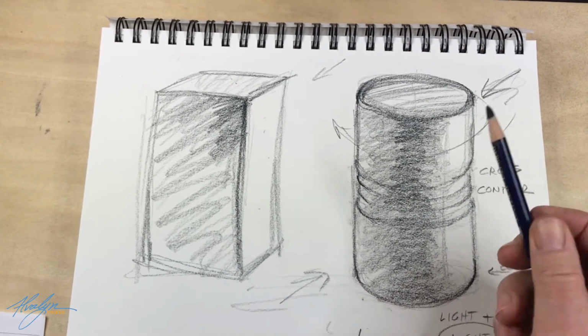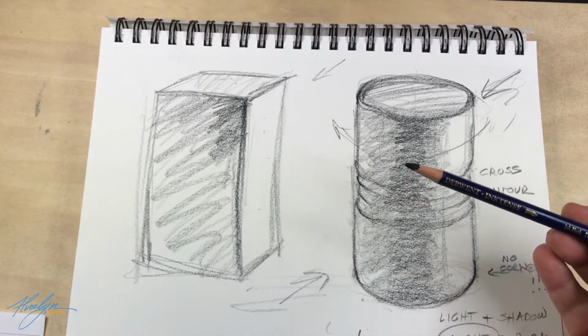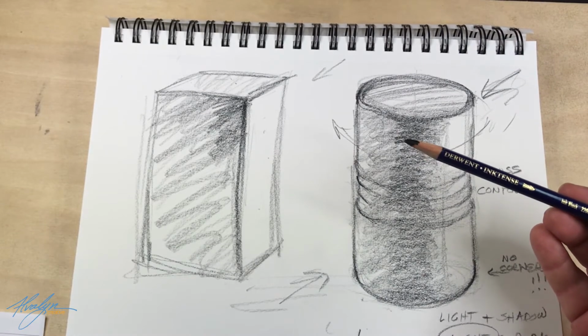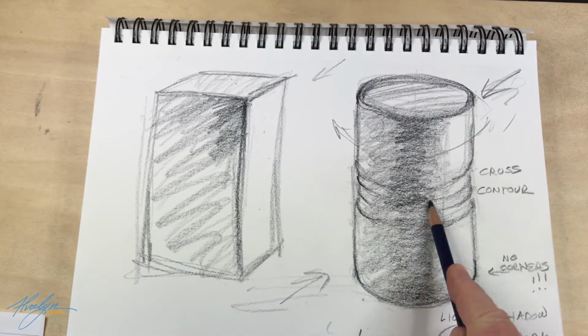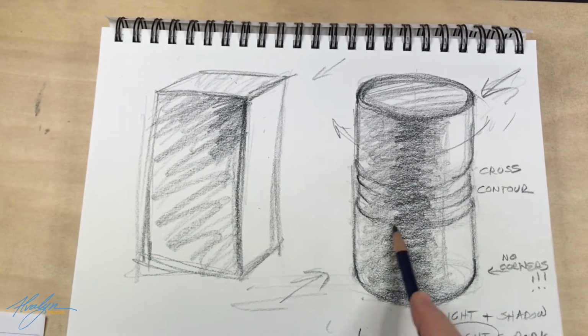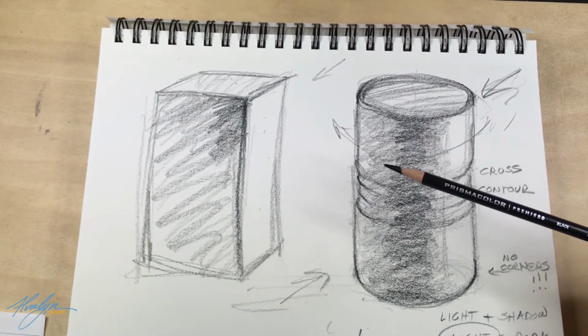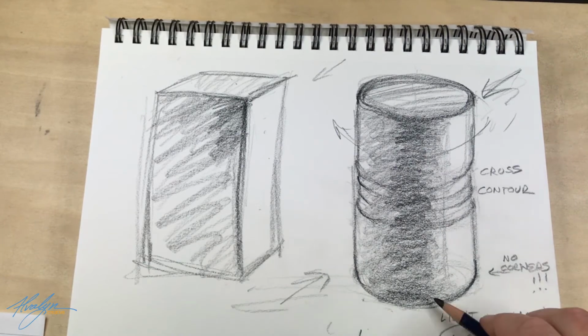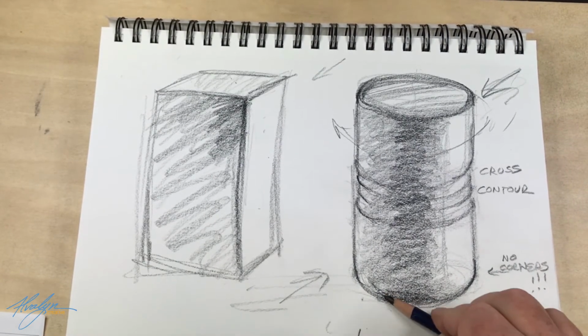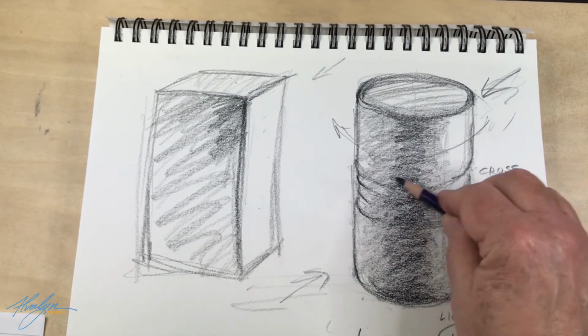Wearing my pencil down. By the way, I'm using a Derwent Inktense, and earlier I was using a Prismacolor Premier Black. So these are colored pencils, not graphite pencils.